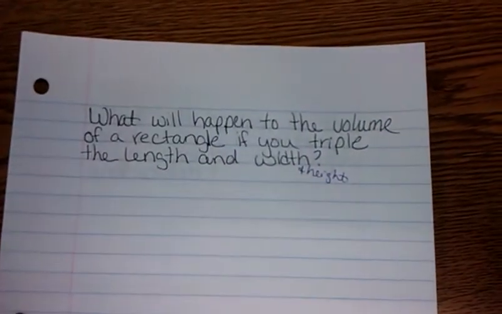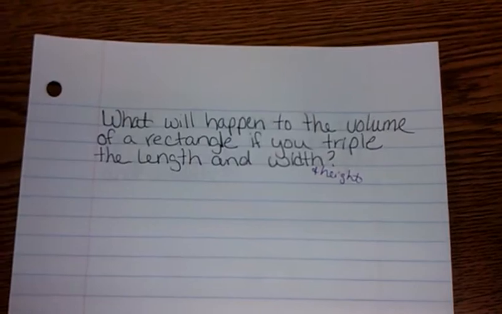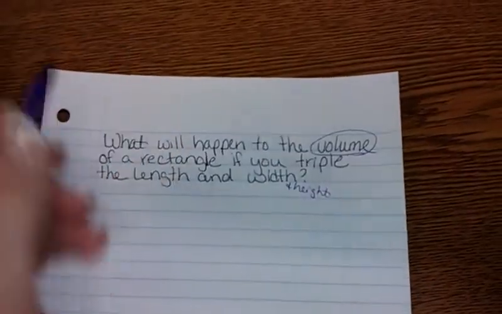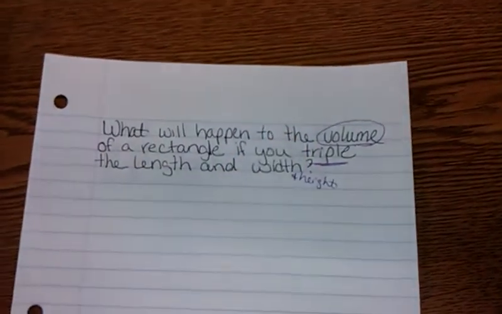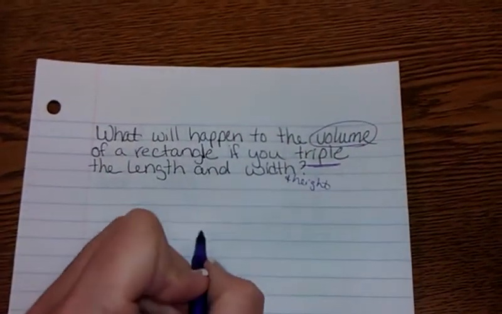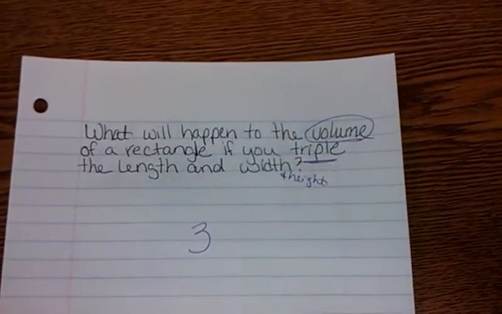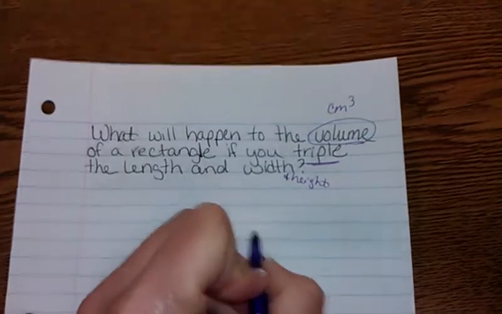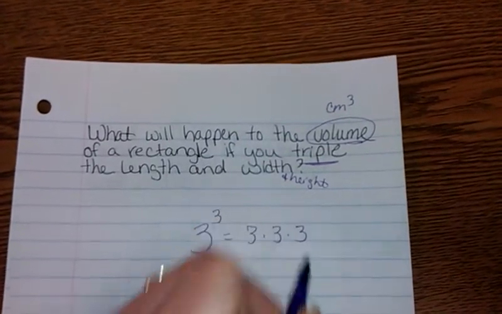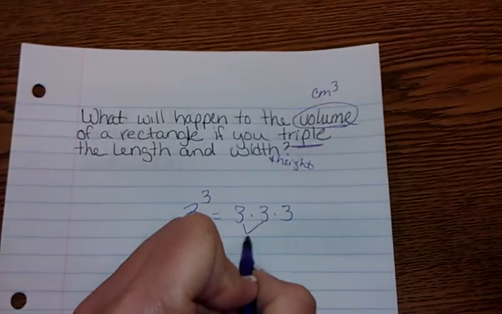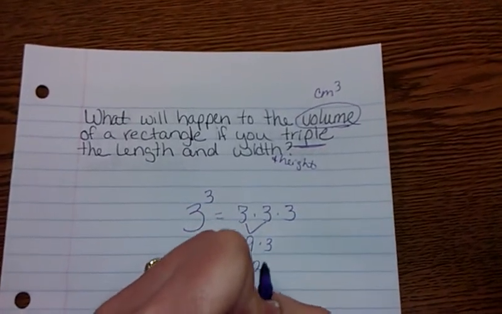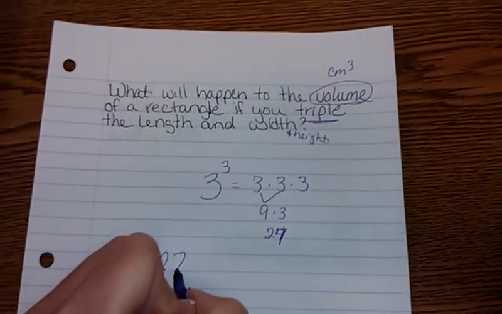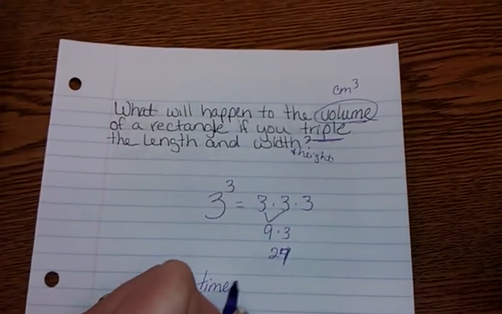Okay, pause the video, come back and see how you did. What will happen to the volume when you triple, this time, the length, width, and height? Triple, 3 times. Volume, remember, centimeters cubed. That means 3 times 3 times 3. 3 times 3 is 9. 9 times 3 is 27. Whoops, writing the wrong number. So it'll be 27 times larger.